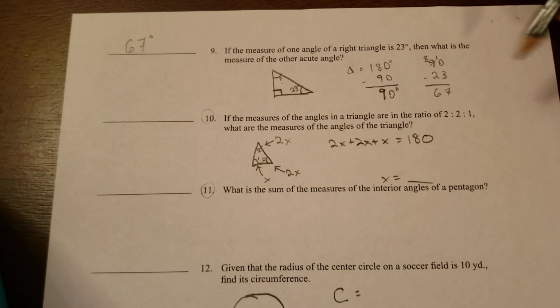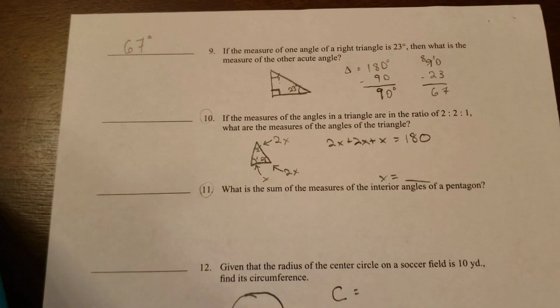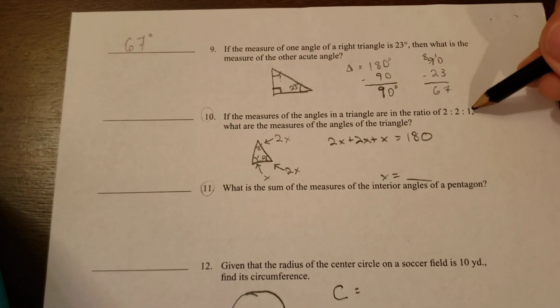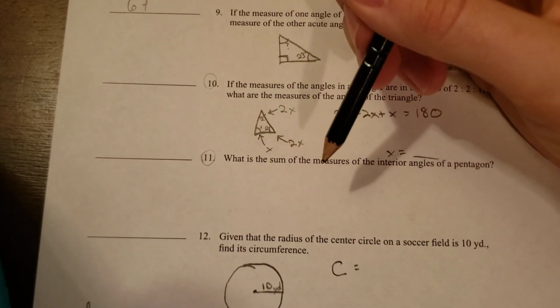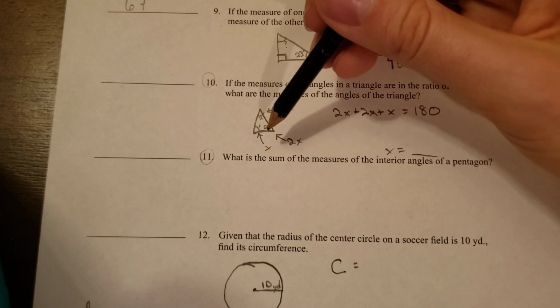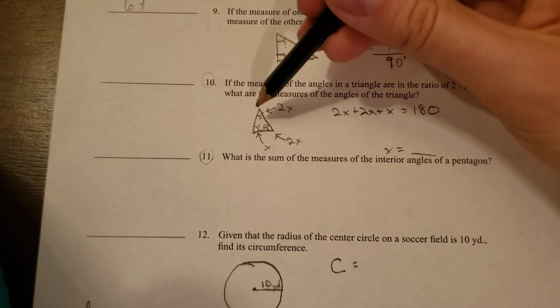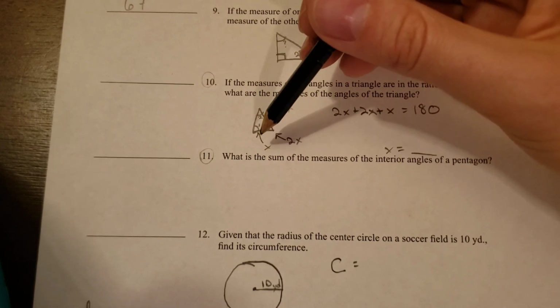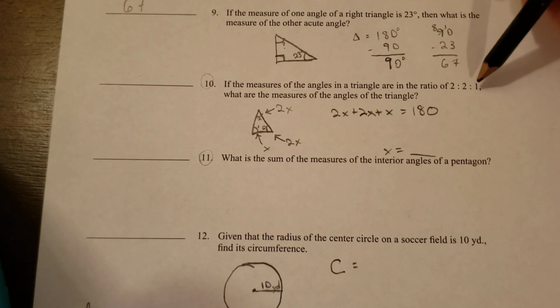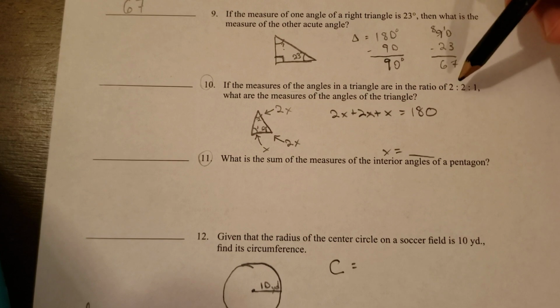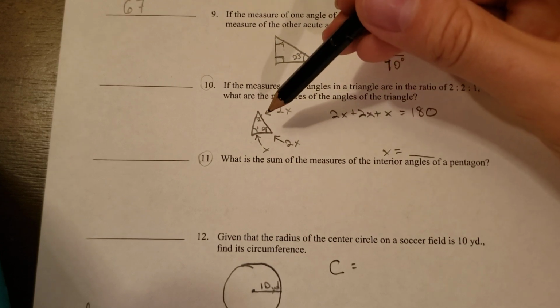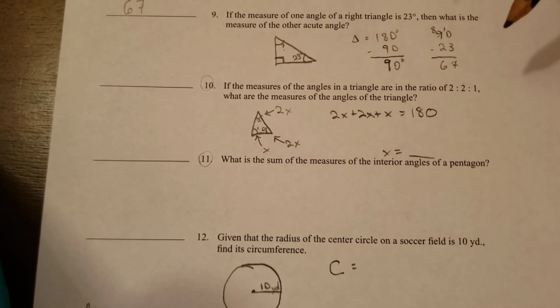Since we don't know what any of these angles are, I called the smallest one x, and these other guys are 2x. If one of them is half the size of the other guys, this guy is twice what that is, and I have 2 of them. So 2x, 2x, and x.